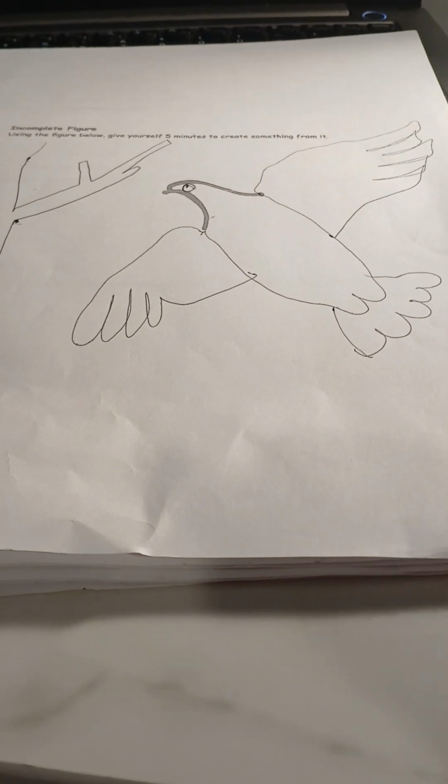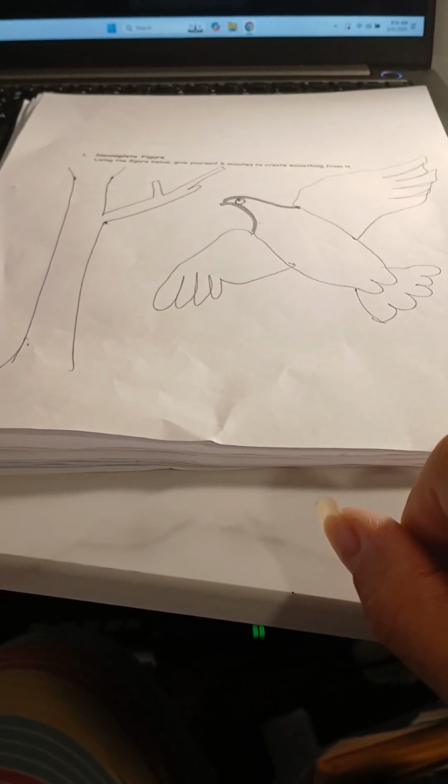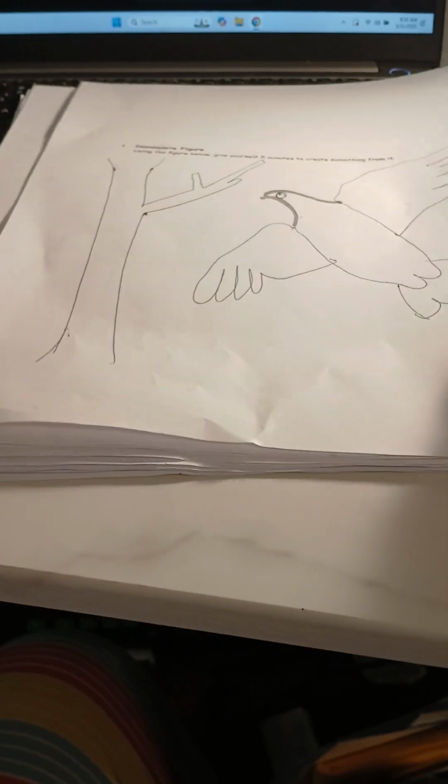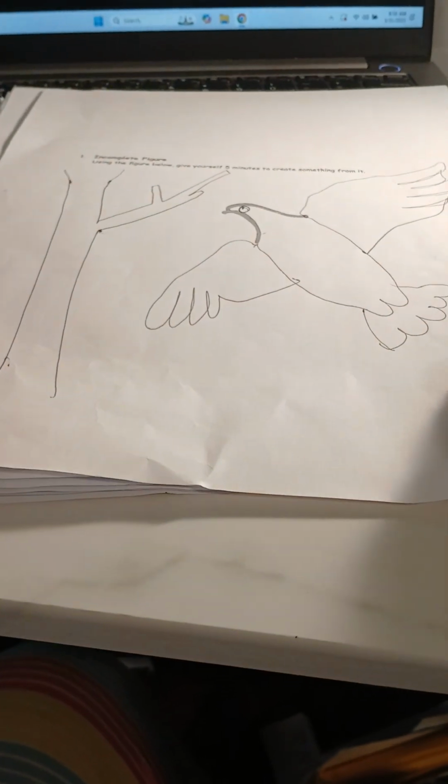I started off making a figure of the bird, and then I went ahead and put the bird flying to the tree, putting a tree right next to the bird. This was kind of challenging for me because I had to come up with different ways of what I was going to be drawing.